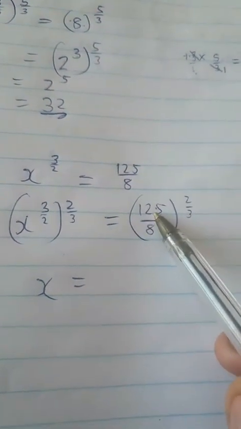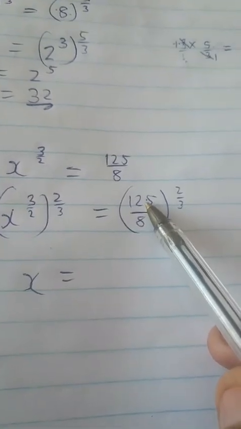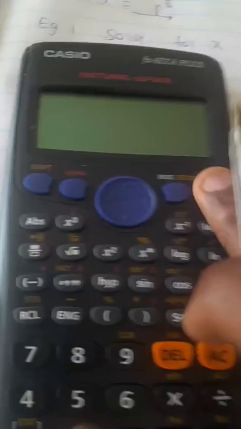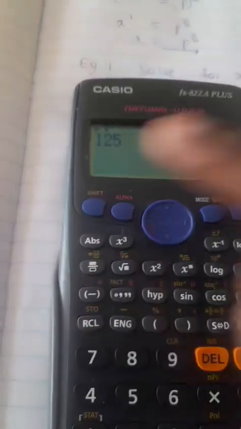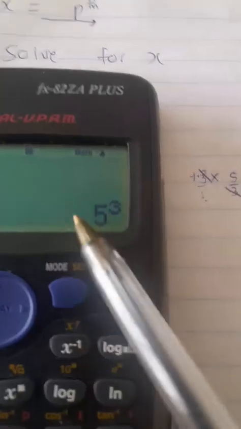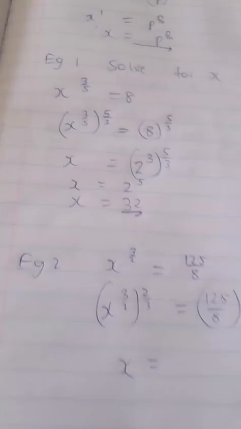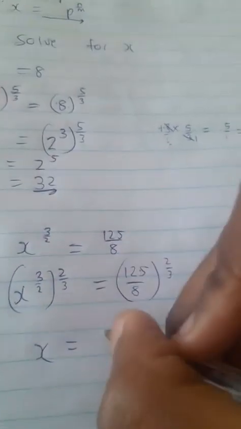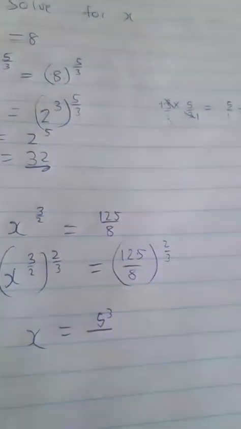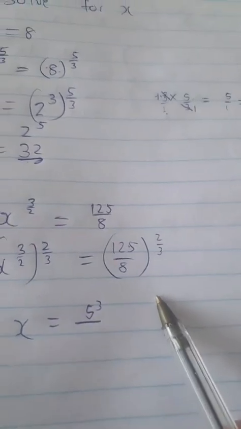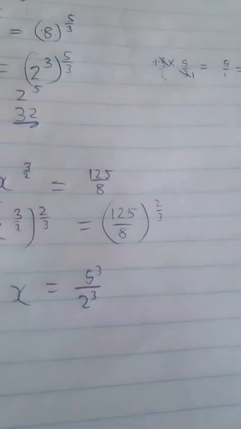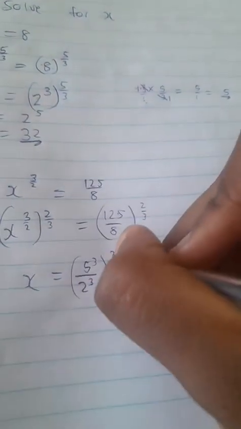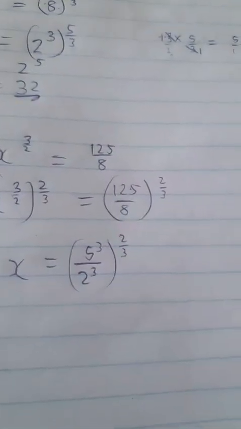So 125 and 8. Can we write 125 in prime base? Definitely. If we don't know, like I said, we go to the calculator: 125, equals, shift, fact. And then what do you get? 125 is 5 to the power 3, as Musa said. So 5 to the power 3 over 8, and we were able to write 8, remember, as 2 to the power 3. That's all raised to the power 2 over 3. Do you still remember that?